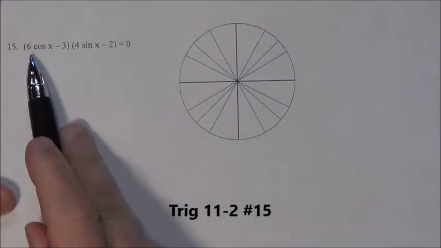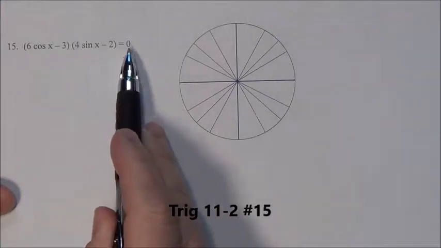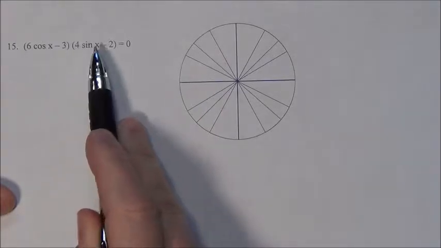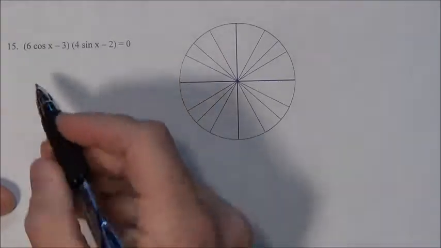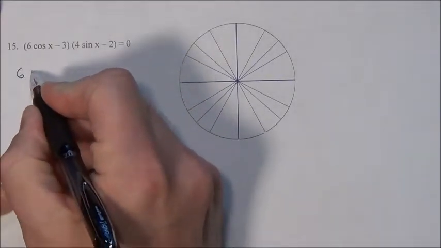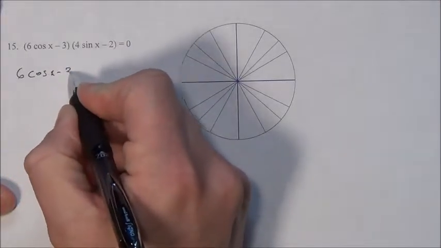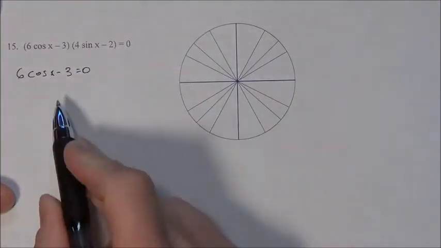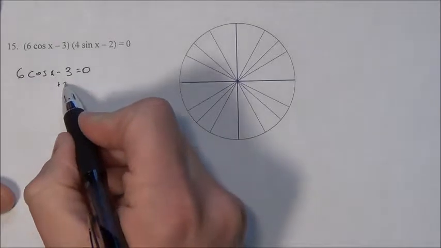Number 15 says, when does this times this give you 0? So either this piece comes out to be 0 or this piece has to be 0. So when we solve these, we'll start with this guy first. I add 3 to both sides.